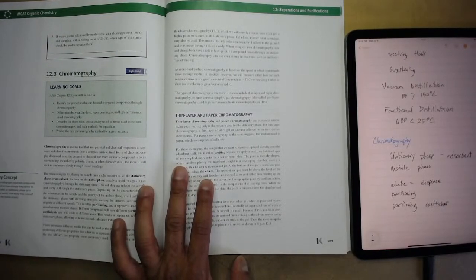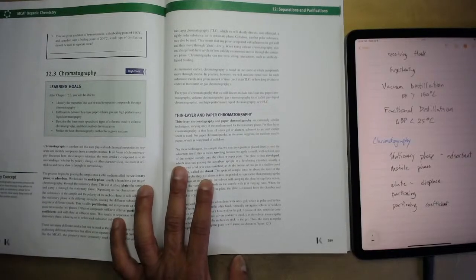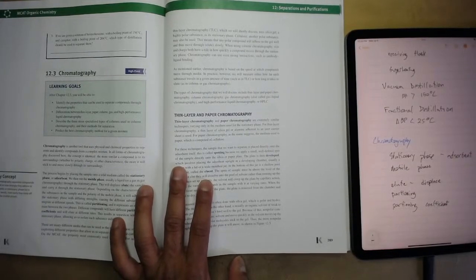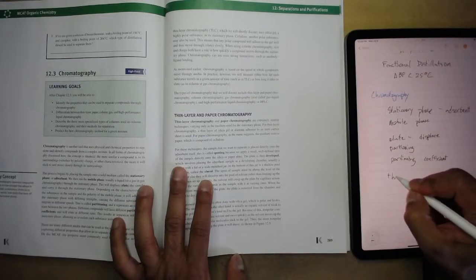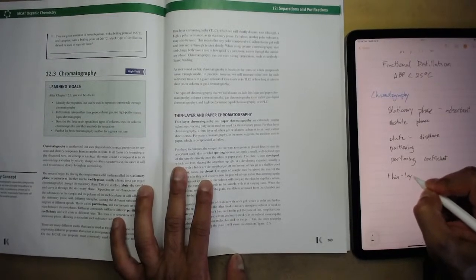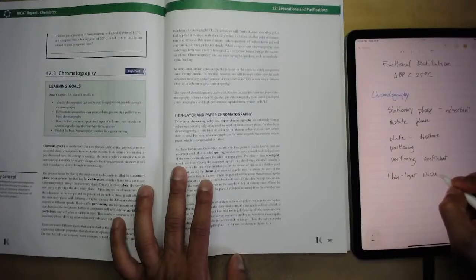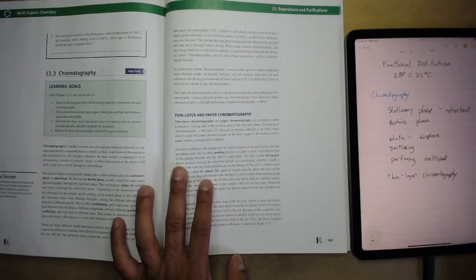When using column chromatography, size and charge both have a role in how quickly a compound moves through the stationary phase. Chromatography can use even strong interactions, such as antibody-ligand binding. Let's write down a few of these examples. Thin layer chromatography uses silica gel.